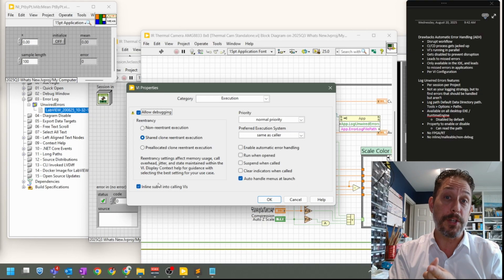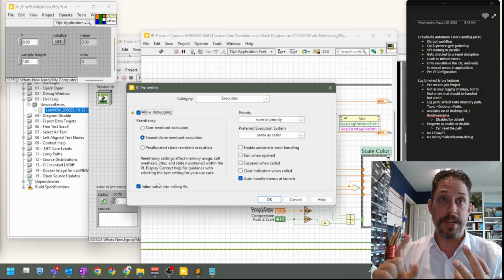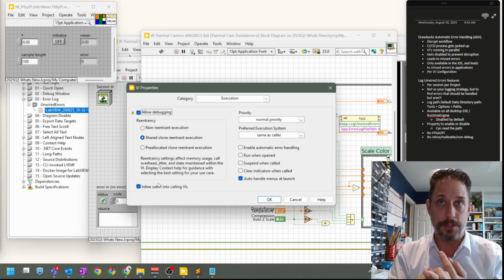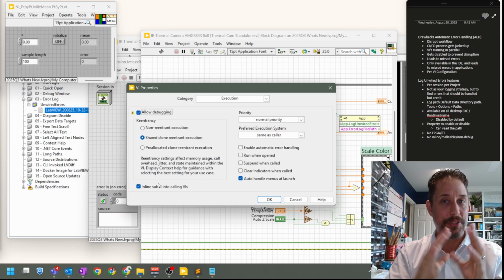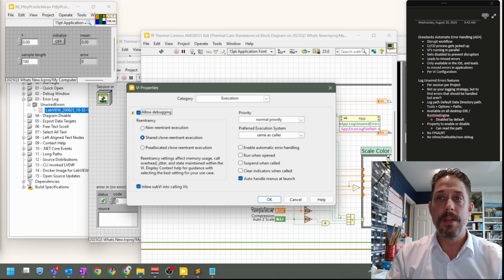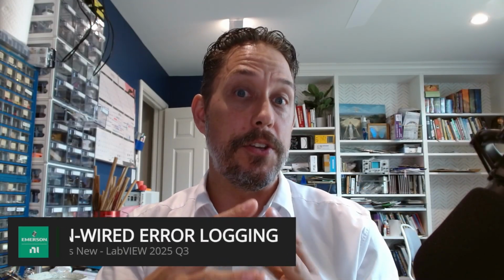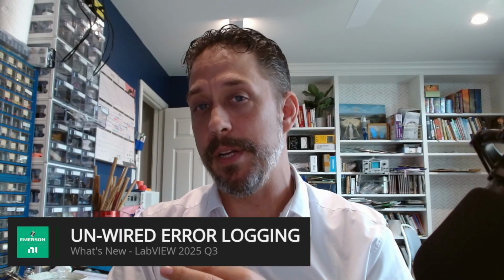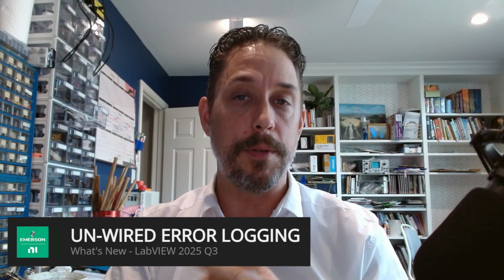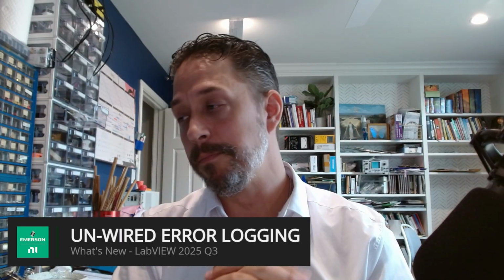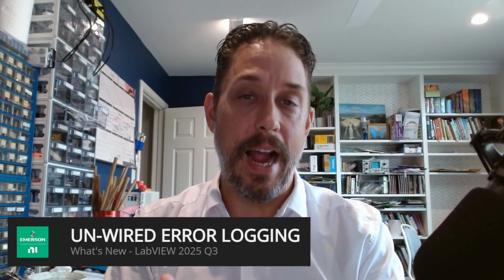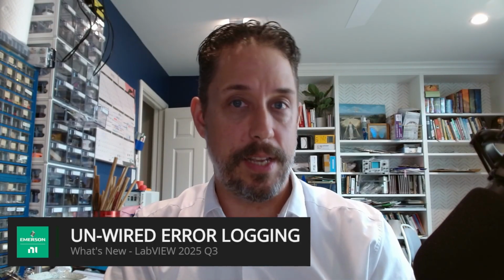So debugging needs to be turned on. It can't be inline and it can't be malleable. Those are the situations where it's not allowed. Now, one last thing as well, in terms of it not being allowed, is that LabVIEW RT and LabVIEW FPGA, neither of those environments or flavors of LabVIEW will have this feature available. It's just within the desktop target.